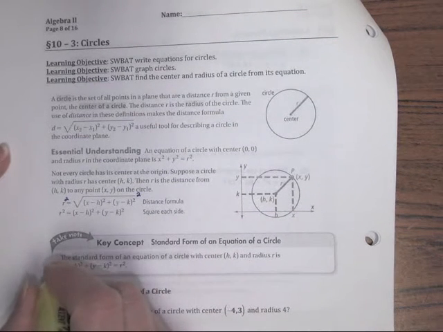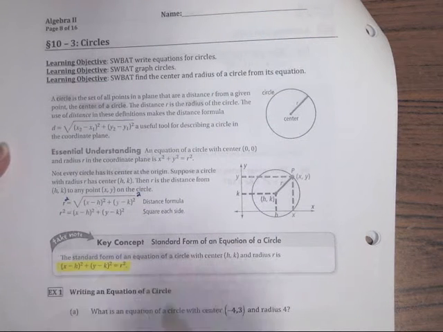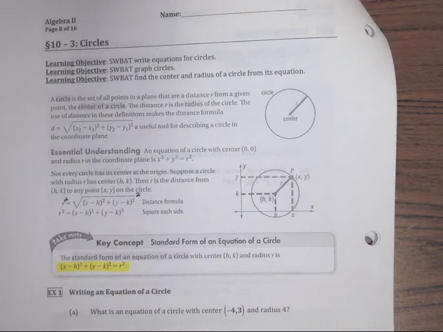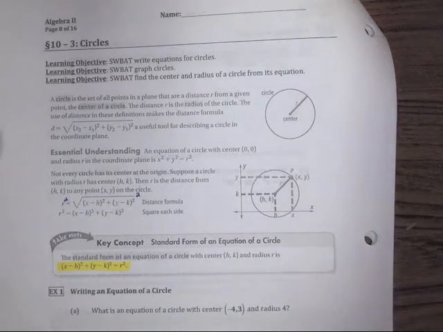So I'm going to highlight it here in our little box. (x minus h) squared plus (y minus k) squared equals r squared. And r is the radius, h and k are the center. All right, so it's a pretty simple formula, and my understanding is you guys are doing this literally like today in geometry. Yeah. Double whammy. You know what you're doing.